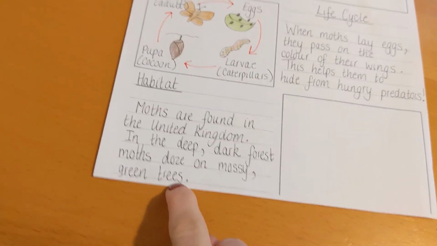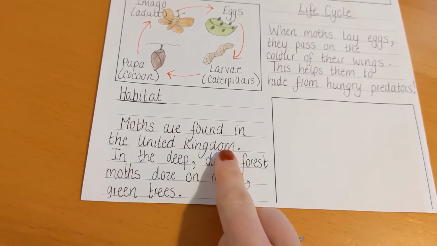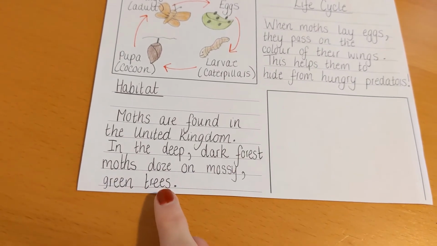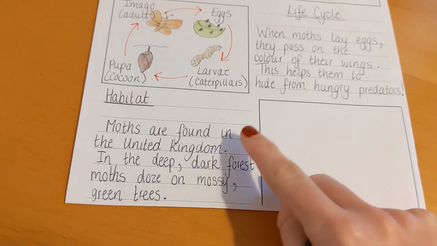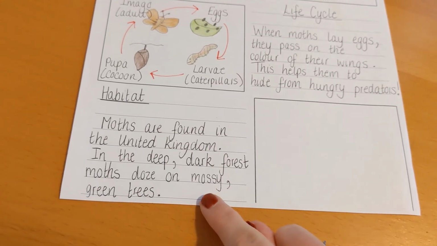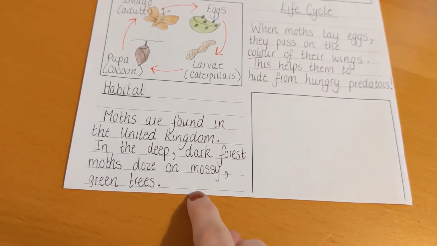So I've reached the end of my habitat section. Let's check I've included everything. So moths are found in the United Kingdom. In the deep dark forest, moths doze on mossy green trees. I am really happy with that. I've told my reader what country they can find them in, and I've told them where they could find them when they are dozing, and I've made it sound a bit more interesting for my reader too.